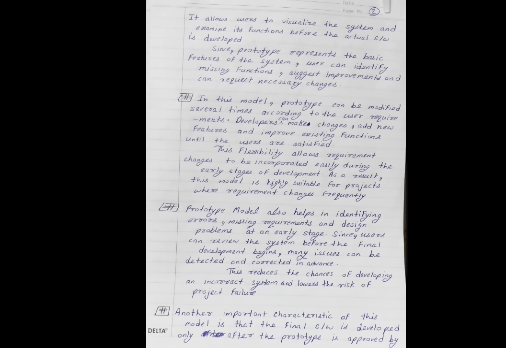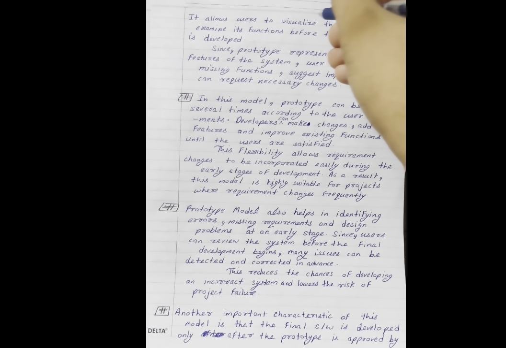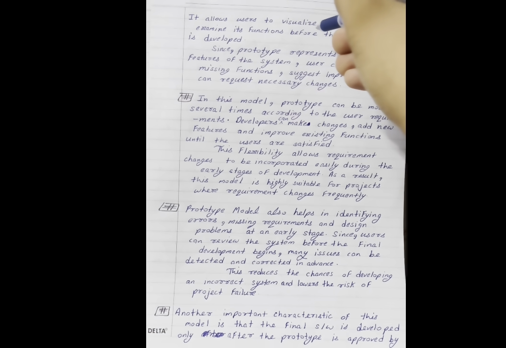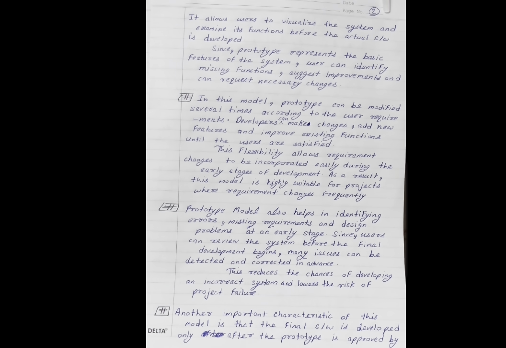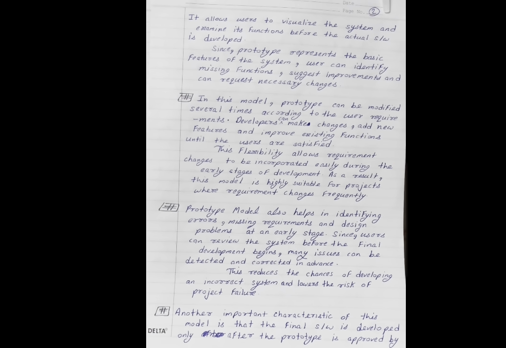Apart from that, it also allows users to visualize the system and examine its functions before the actual software is developed. And since prototype represents the basic features of the system, user can identify missing functions, can suggest improvements, and can also request necessary changes.